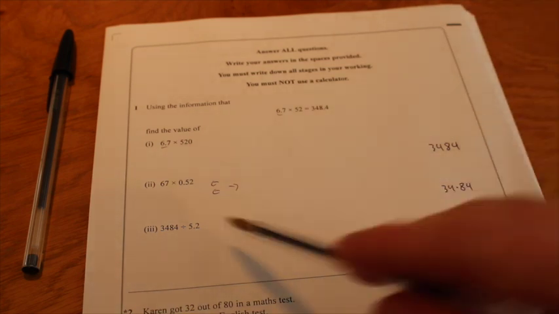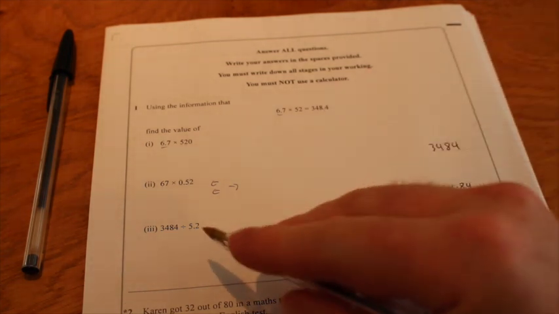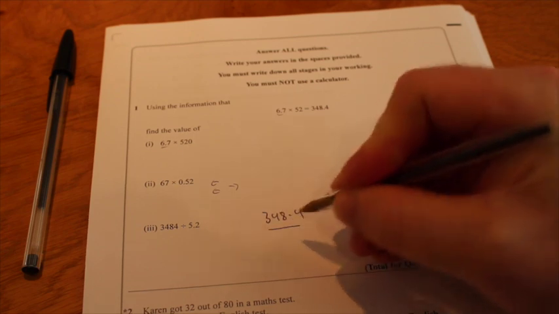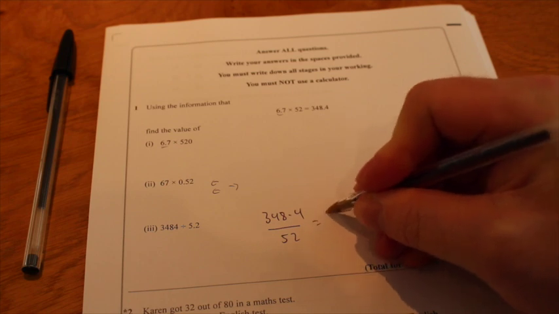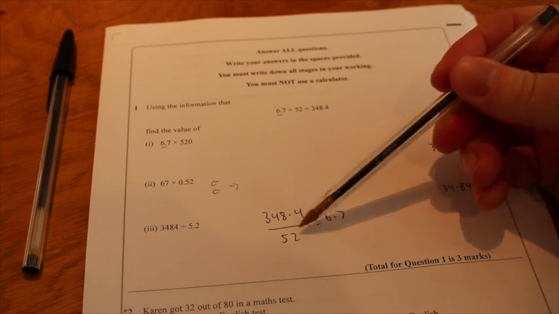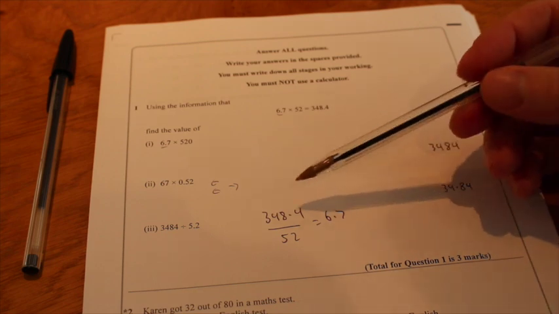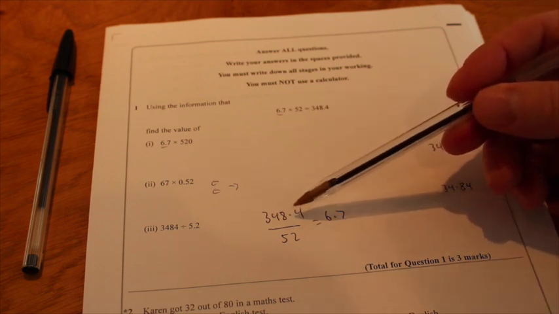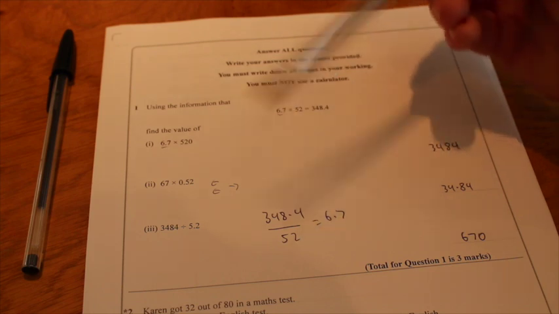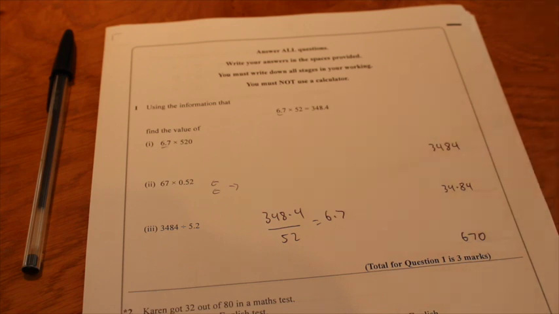This last one's a little bit harder, but again, same sort of deal. You look at here, it's basically a little bit of rearranging. So we'd rearrange the formula, we'd have a look at this and we go, right, 34.84 divided by 52 equals 6.7. Then we look at what we've got. They have increased this and decreased that, but because it's on the bottom, if you decrease it, you're actually increasing it. So let's have a look. We've got 670. Again, if you're uncertain, what you can do is kind of estimate and go 3,500 divided by 5. Well, that's going to be in the 600 odd range.